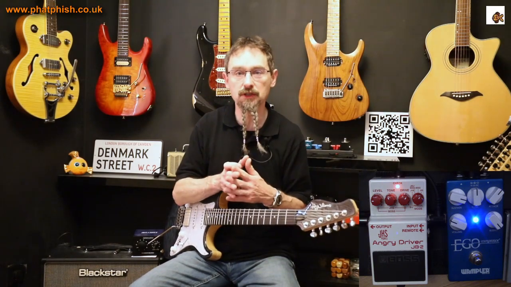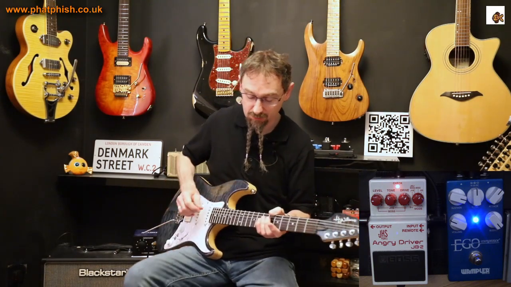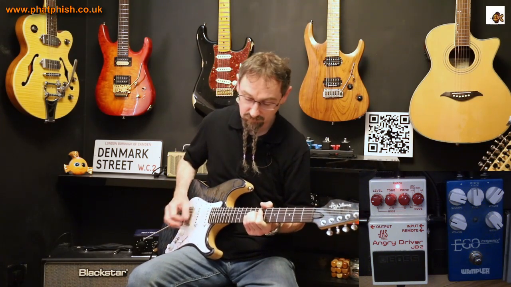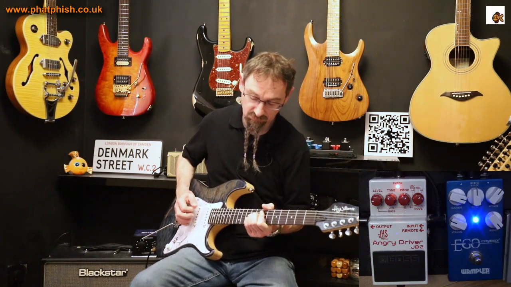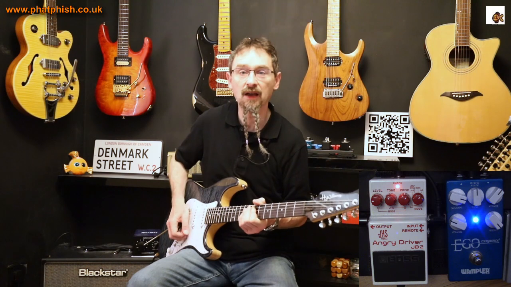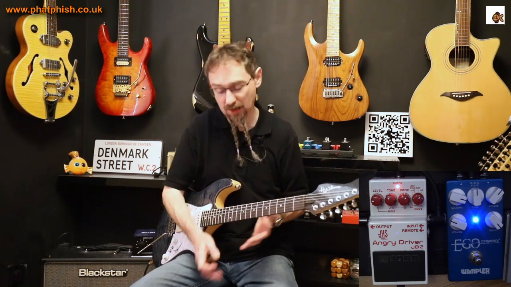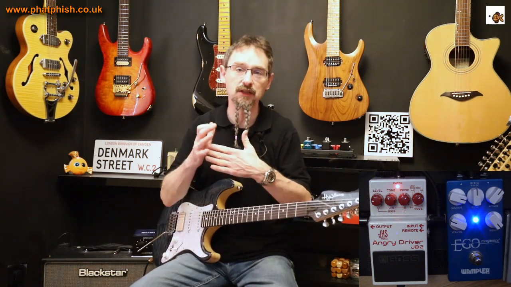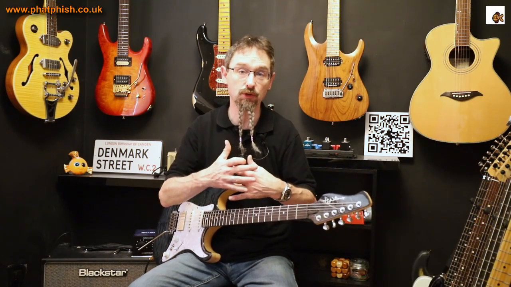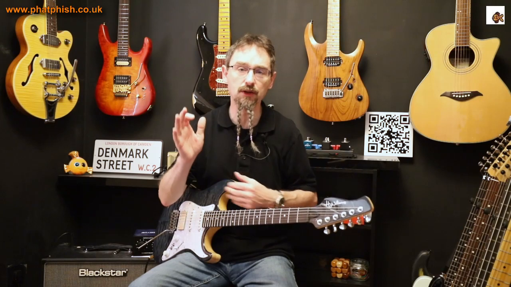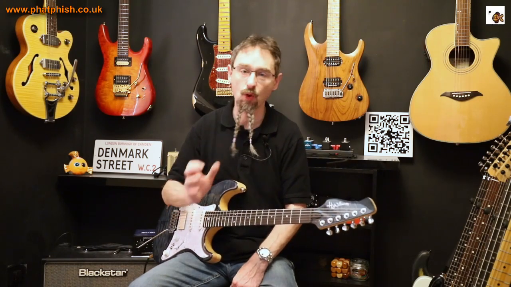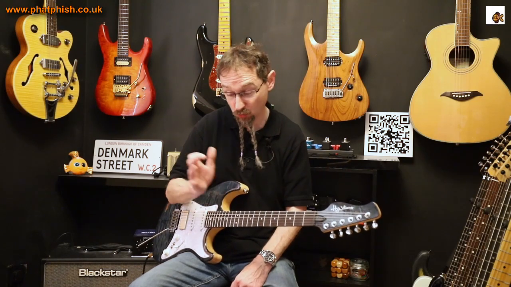But there are two distinct sounds there. We've got the sound of the overdrive pedal just on its own. And you can hear the difference when I stand on the compressor. We've got the sound of a compressed signal being distorted, so we can hear a distinct sound. We can hear the compressor working. We can hear the overdrive working as well.